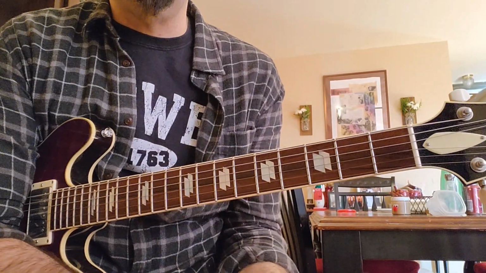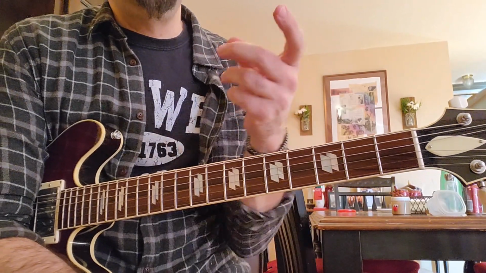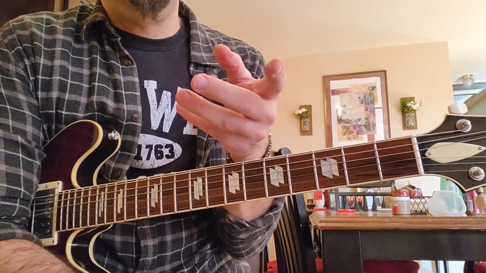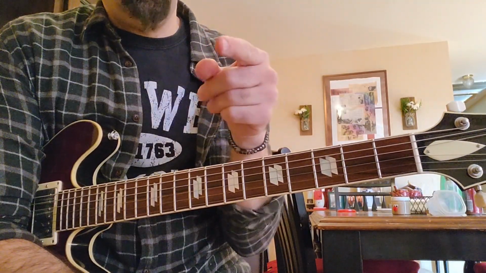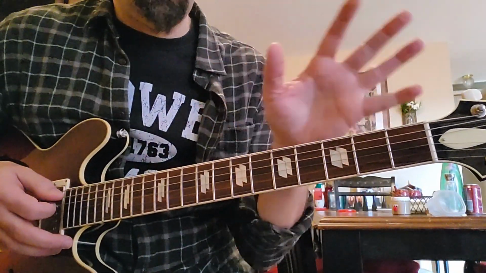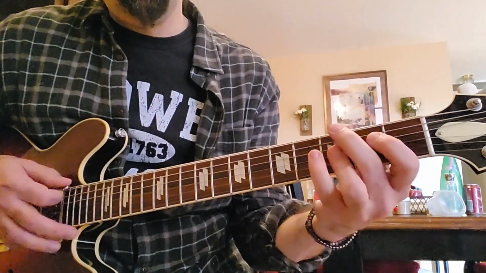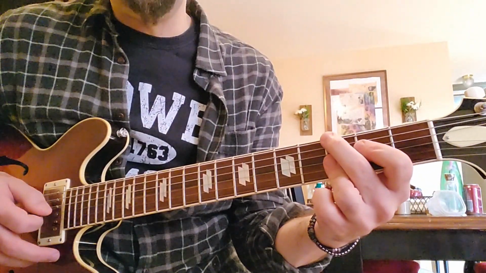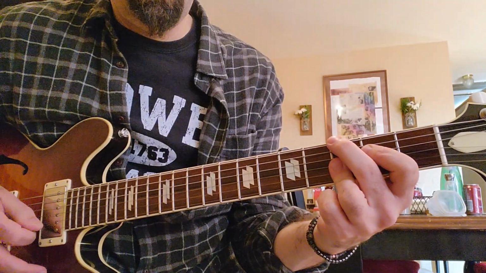It's beautiful stuff. Now let's suppose, because we know that C minor 6 is also A minor 7 flat 5. So A minor 7 flat 5 and C minor 6 are the same. So let's say we were going to G minor. So let's do a 1 6 2 5 in G minor.